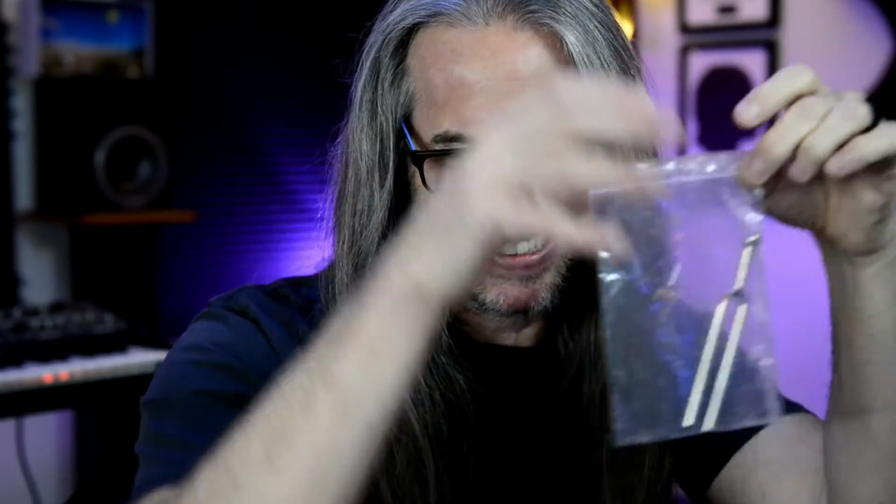Let me see. I don't know if that's picking up anything. Anyway, this is what a tuning fork looks like. I've just had it forever. This is the same bag that it came in. I got that when I was 15. Just held on to it forever. Invaluable resource.